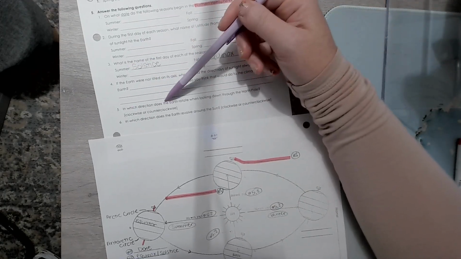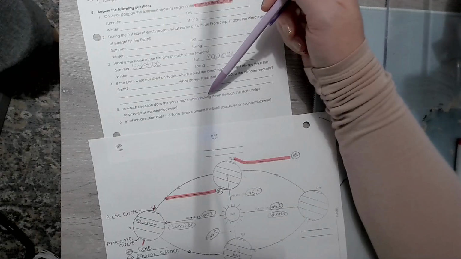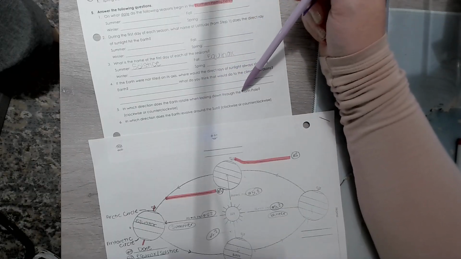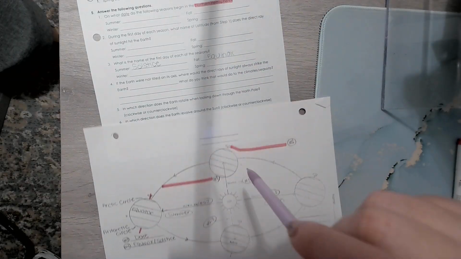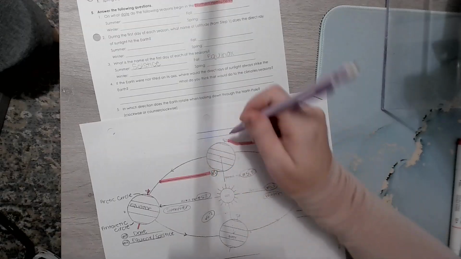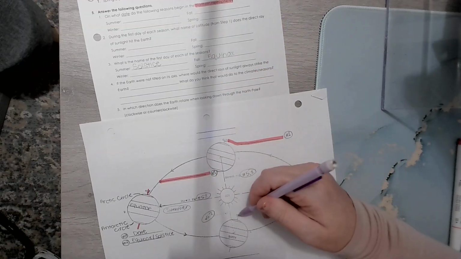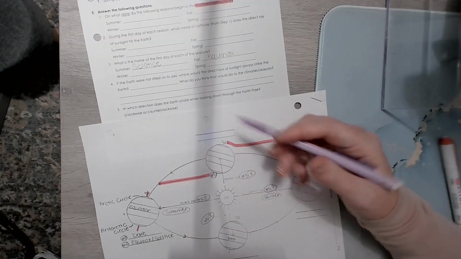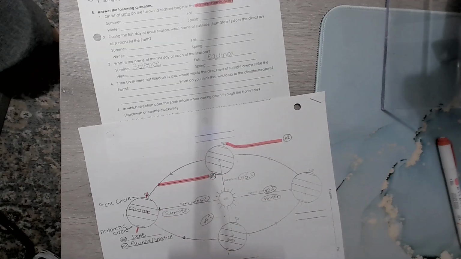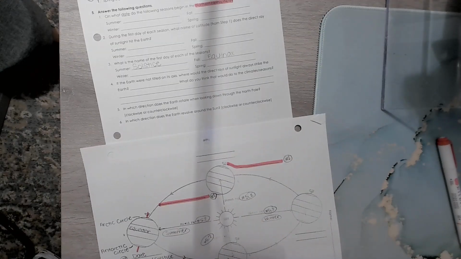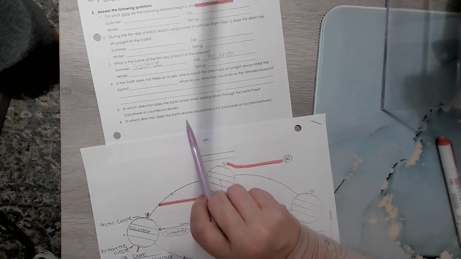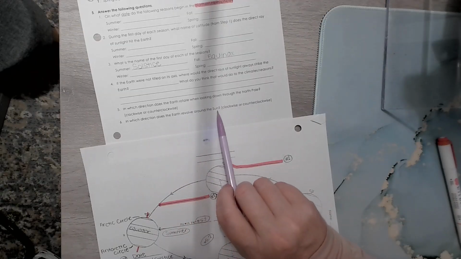In which direction does the earth rotate when looking down through the North Pole? So if you were looking down at the earth through the North Pole, which direction? And if you just look at the arrows, it's going to tell you, but you need to tell me, is that clockwise or counterclockwise? Okay? In which direction does the earth revolve around the sun?